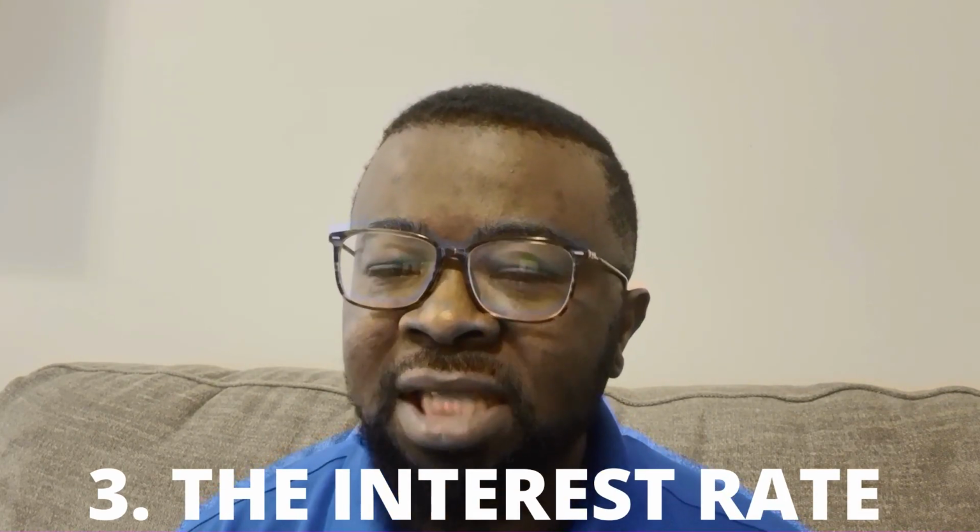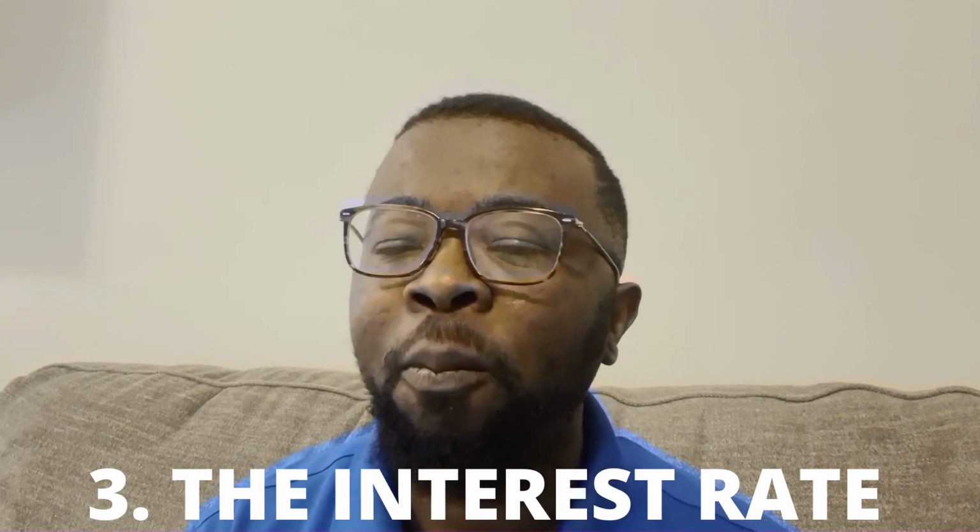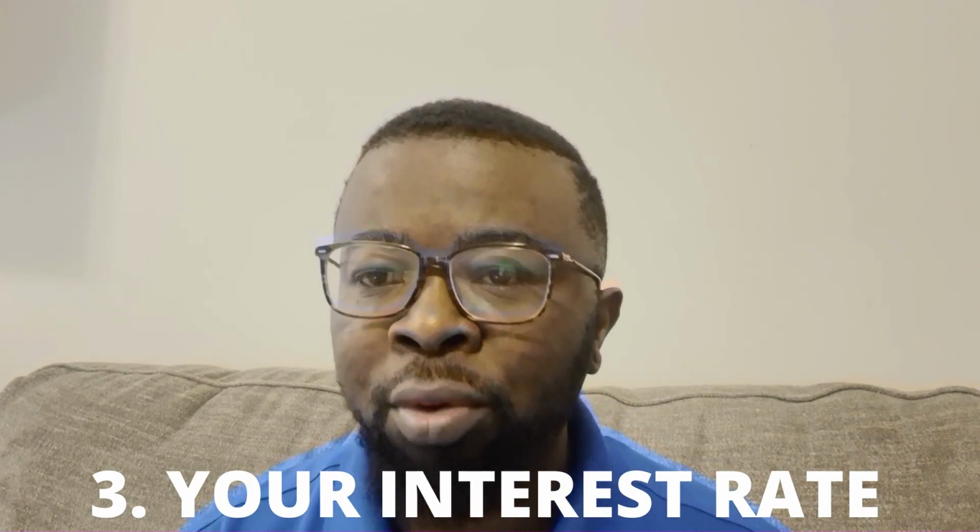The third component is the interest rate. The interest rate is the percentage that you agree to pay on the principal that you are borrowing from the lender. Basically, this is how much the lender is prepared to charge you to lend that money for you to buy the car you are looking to finance. Simply put, this is what most times they call the cost of borrowing.